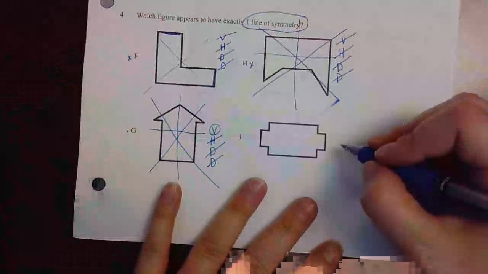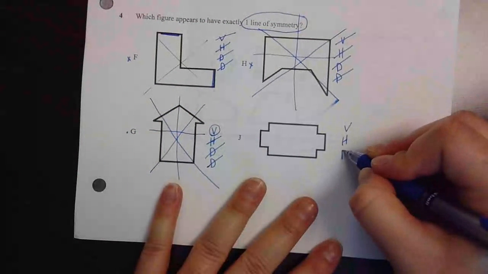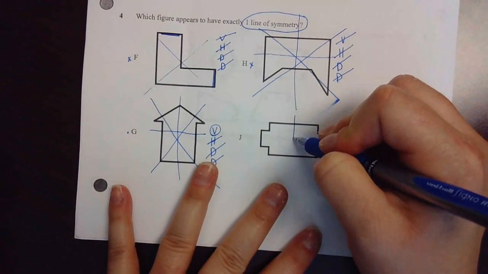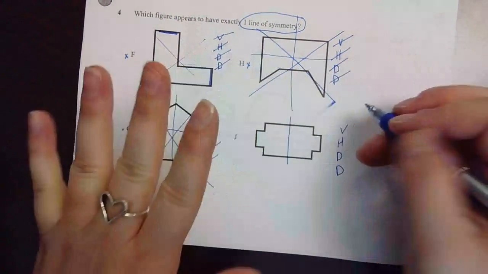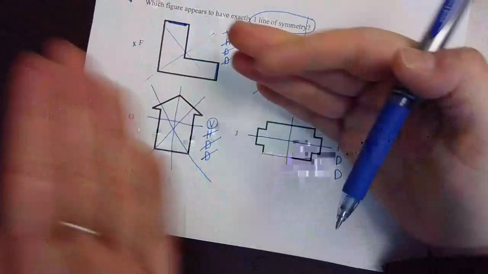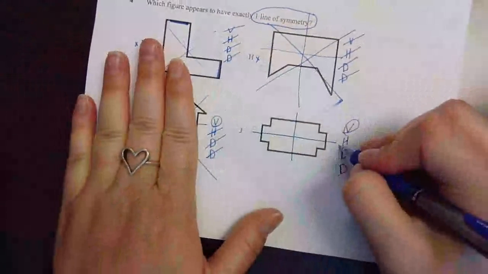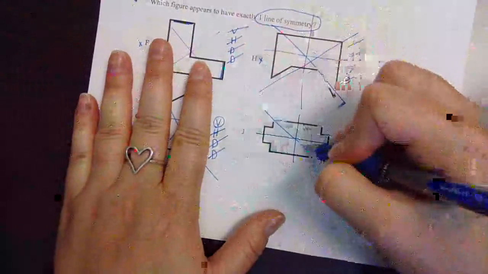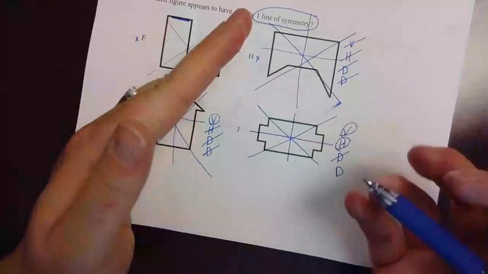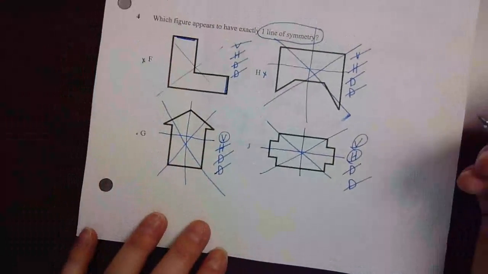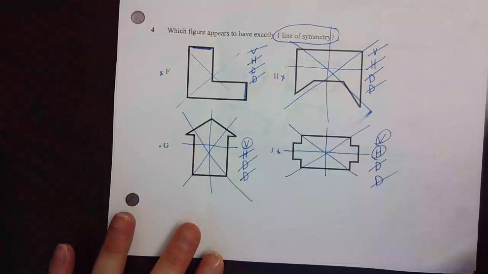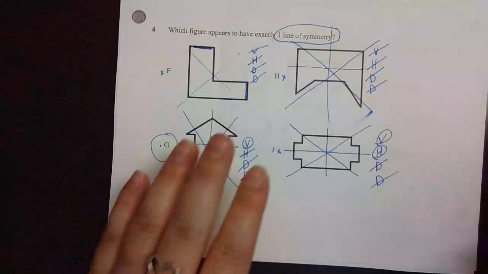Now take a look at J. Vertical, horizontal, diagonal, and diagonal. So if I go vertical, could I fold these on top of each other? Absolutely. If I went horizontal, would these two fold on top of each other? Absolutely. If I went diagonal, would those? No. And what if I went the other diagonal? No. So this one has 2, but it only looked for the one that had 1 line of symmetry. So J has 2. That one's not true. So our answer is G.